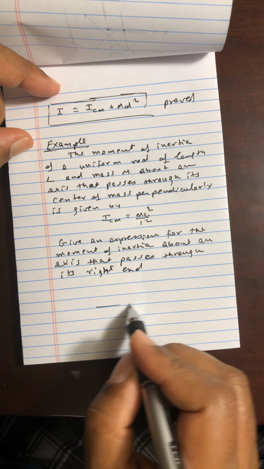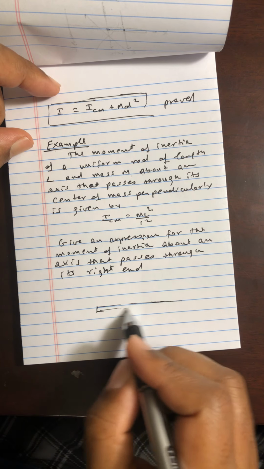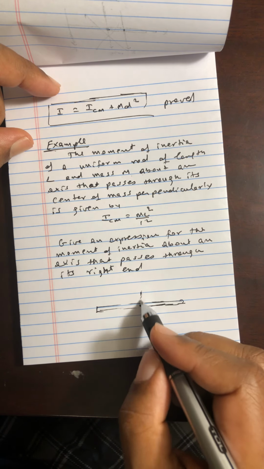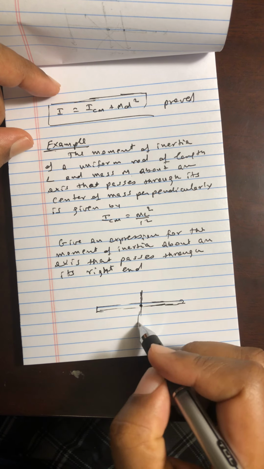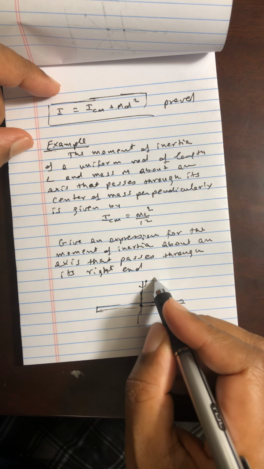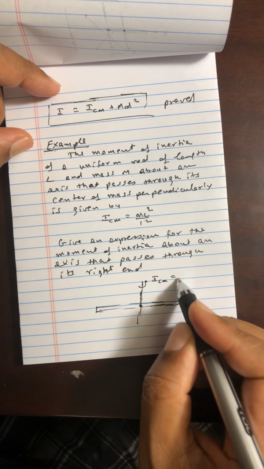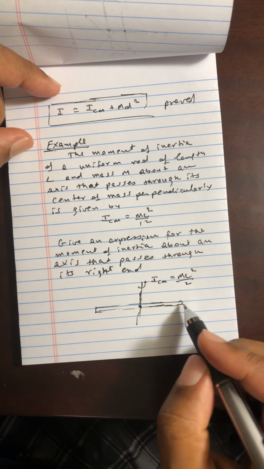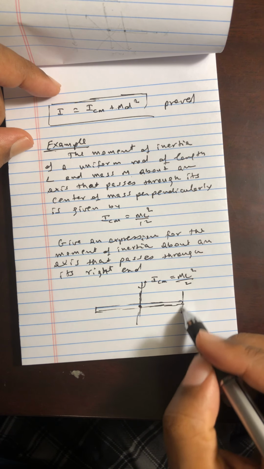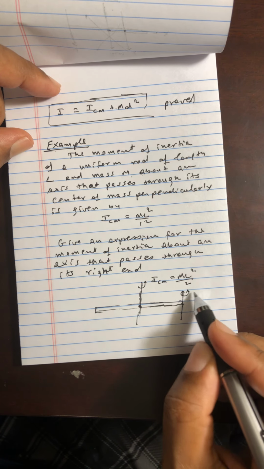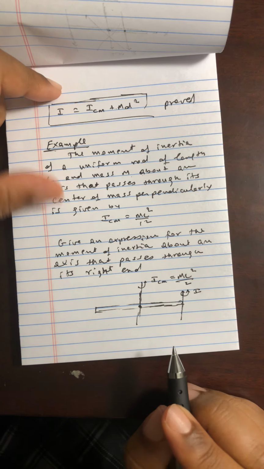So this is the problem. We have the rod. We know the main information about this axis over here is I_CM equals mL squared over 12. We want to obtain the moment of inertia about this axis that is parallel to this one. So that's our new moment of inertia.